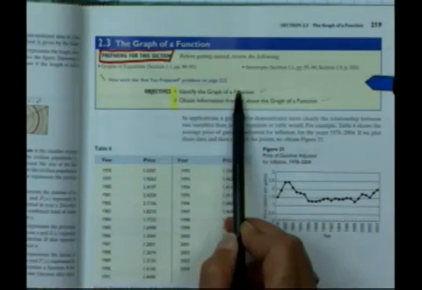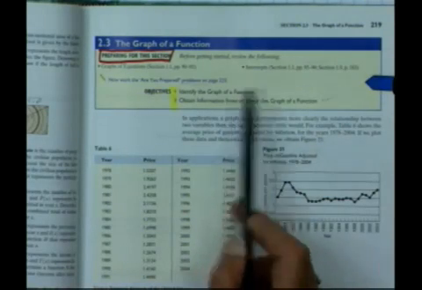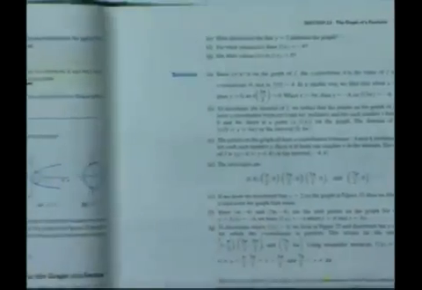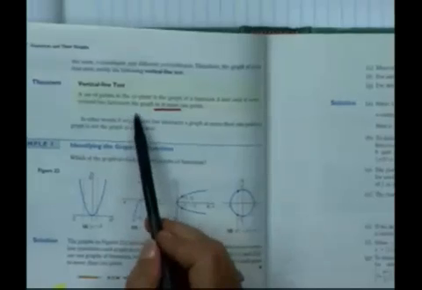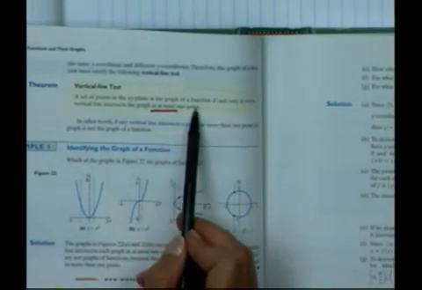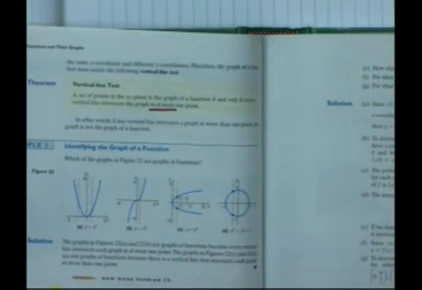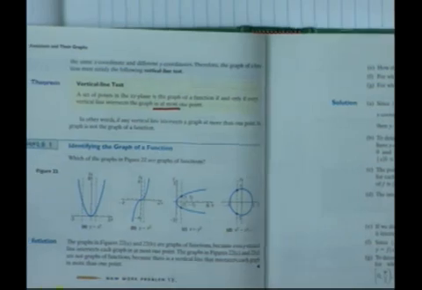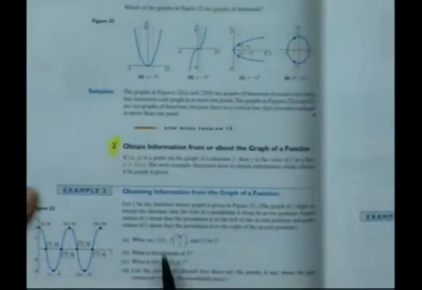with our objectives. Just going to flip through the pages. We know how to look at a graph and tell if it's a function. Everybody say it again. Look at the picture. What do you go with? Vertical line test. Remember that if the vertical line intersects the graph in at most one point, it will be a function.